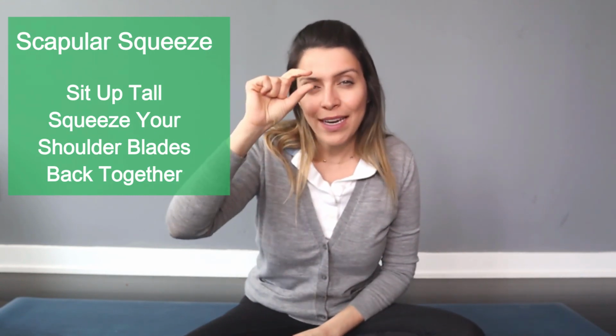And the last exercise I'm going to teach you is a scapular squeeze. What you're doing is squeezing your shoulder blades together like you have a penny right in between those bones, and you're trying to hold on to it tight as I'm trying to pull that penny away. So let's do it together. Squeeze 2, or a $100 bill. Squeeze 2, 3, 4, 5.